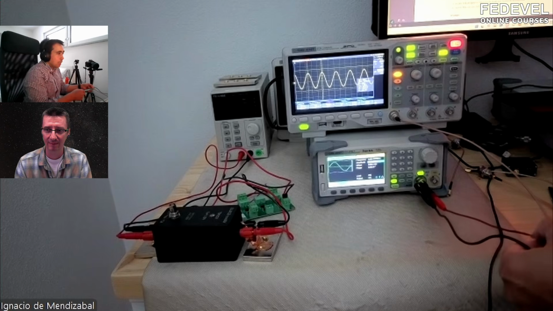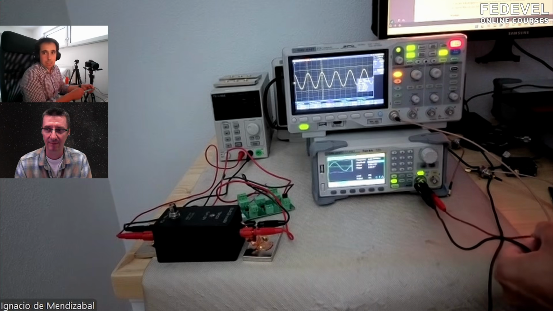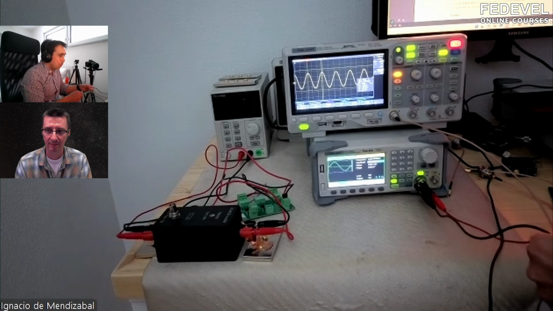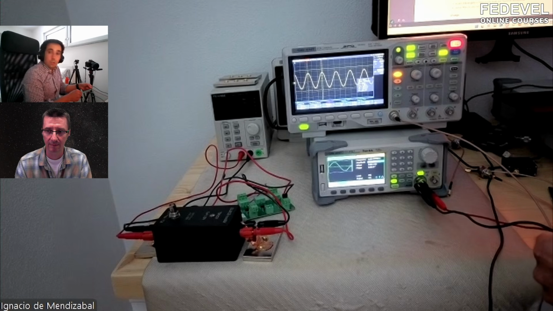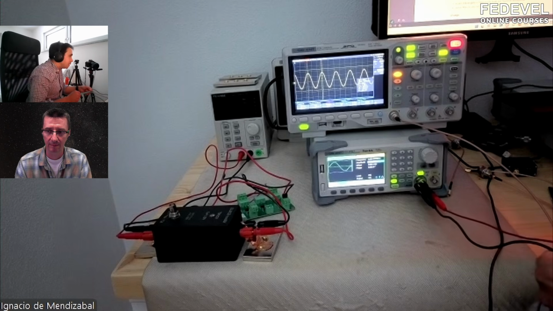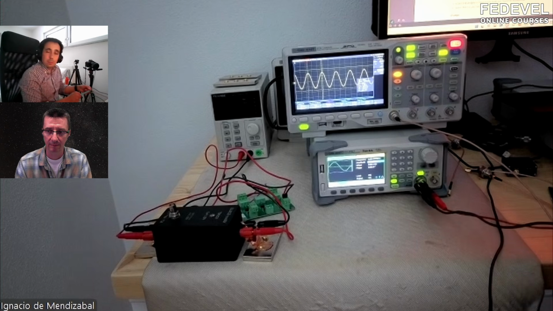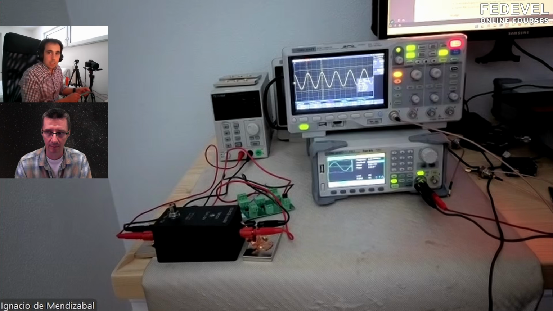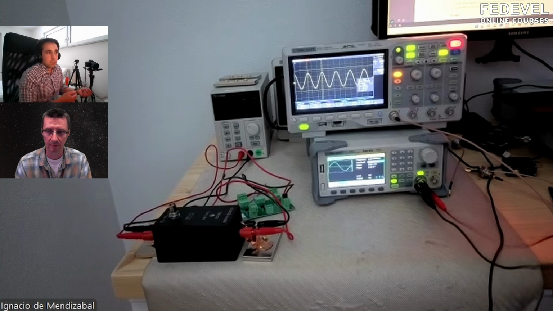So what we are measuring is the same signal, but not exactly, because if you see the amplitude, I have injected 10 volts peak to peak, and here I am measuring more or less 50 millivolts. So the amplitude is completely different. It's much more attenuated, and this is because of the probe. The probe has a ratio, so it's normally not 1 to 1.